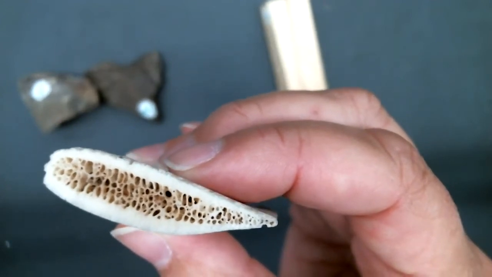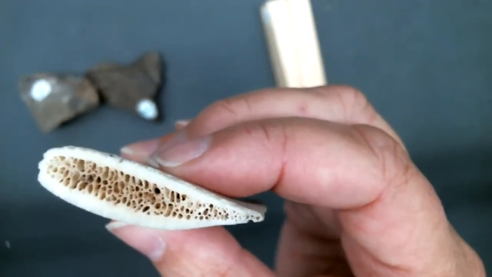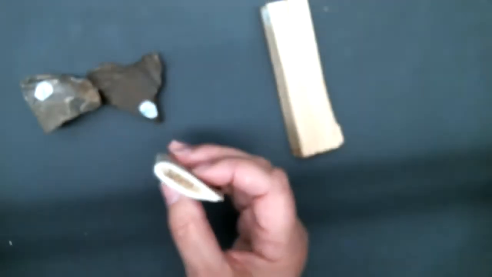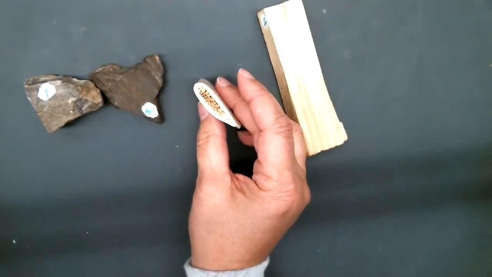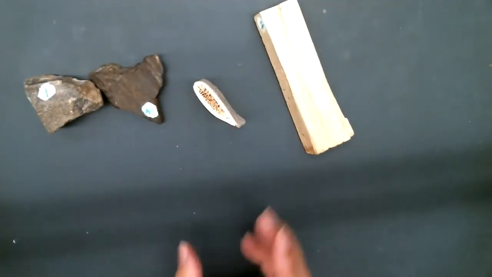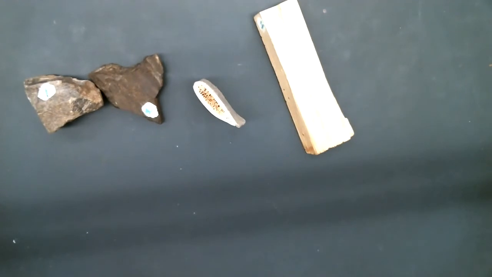The original material, the bone or the wood, will then be decomposed and dissolved away. Then those new pore spaces will fill with more mineral material. Eventually all of the original material is gone and has been completely replaced with mineral material.